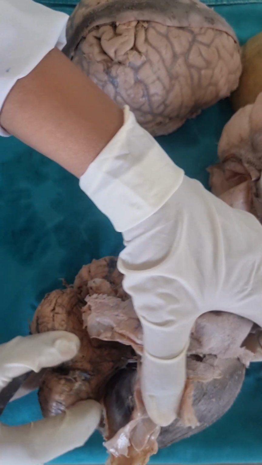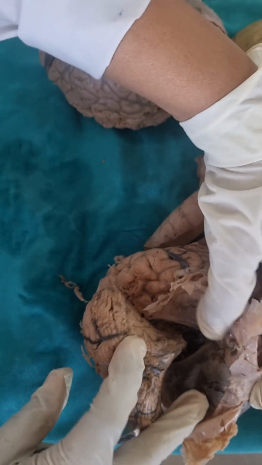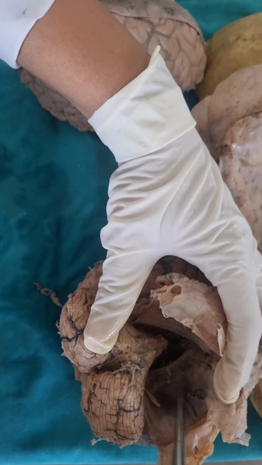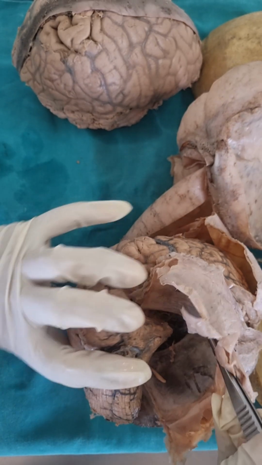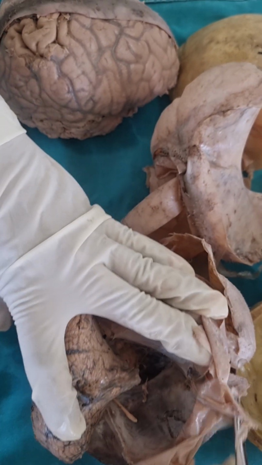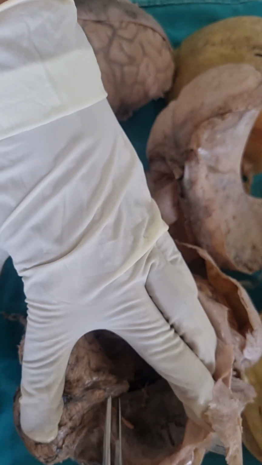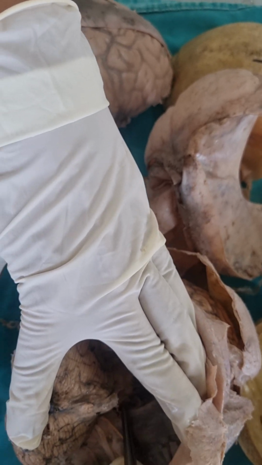Now this is the tentorium cerebelli, which is tent shaped, and this is the tentorial notch.